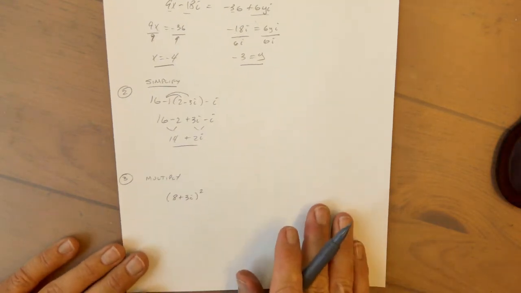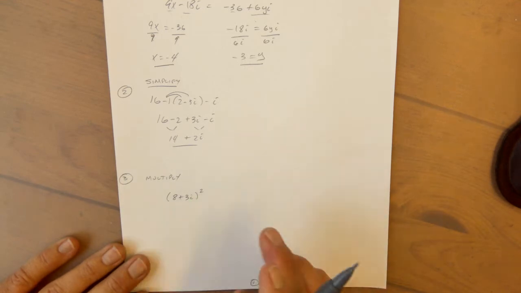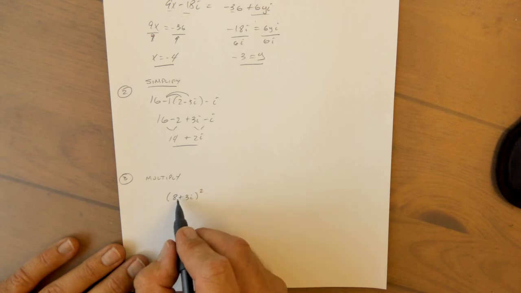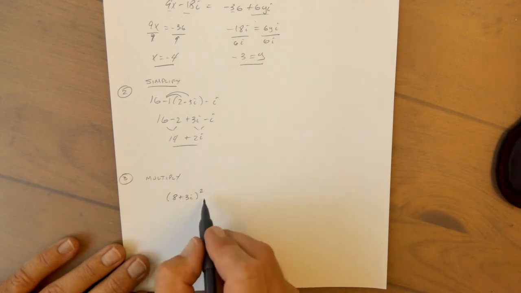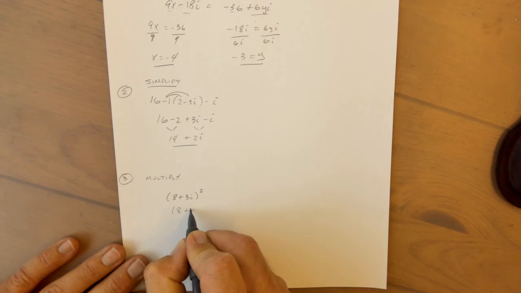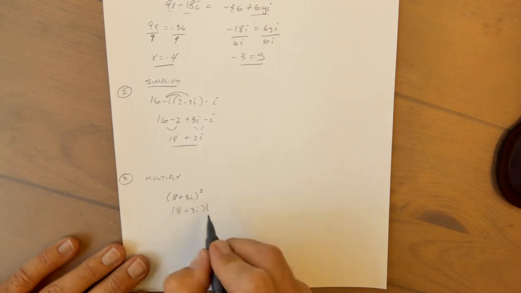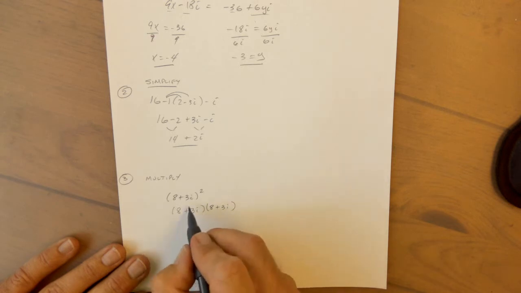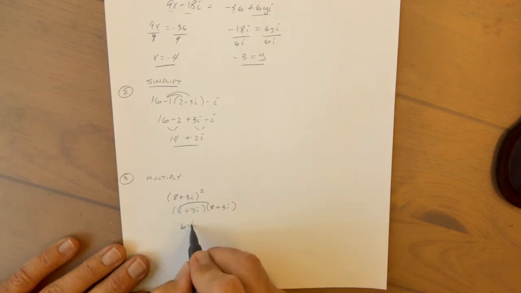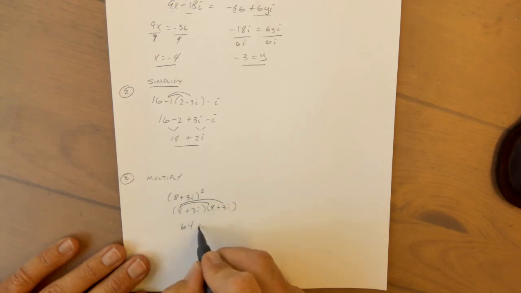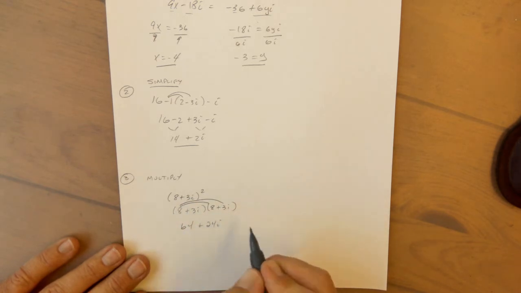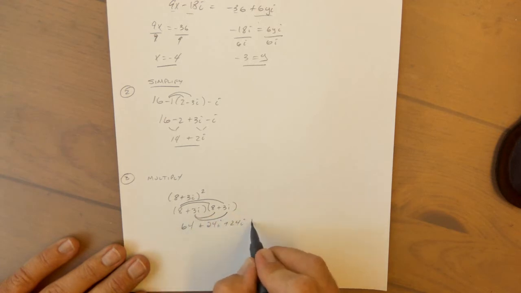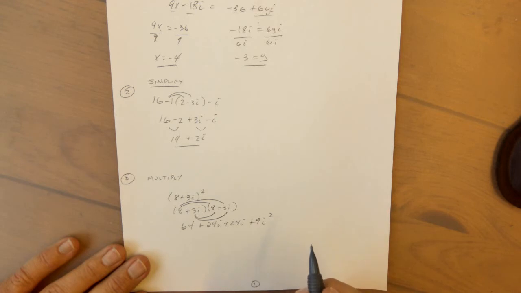And in our next one, it's asking us to multiply, and we have a binomial being squared. And remember, we're not allowed to distribute the exponent over addition. And so really what this is telling us to do is to take 8 plus 3i times 8 plus 3i. And now we'll use our FOIL. So we have 64 plus 8 times 3, 24, so 24i. Here we have another 24i, and then here we have a 9i squared.